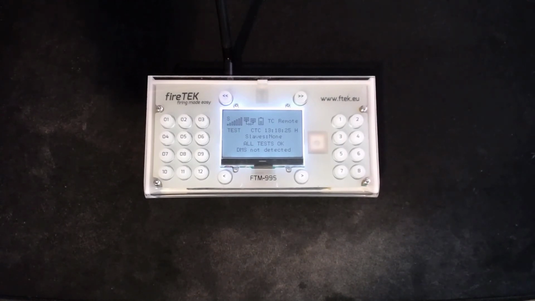And that about wraps up going over the different states of the FTM-99 remote.